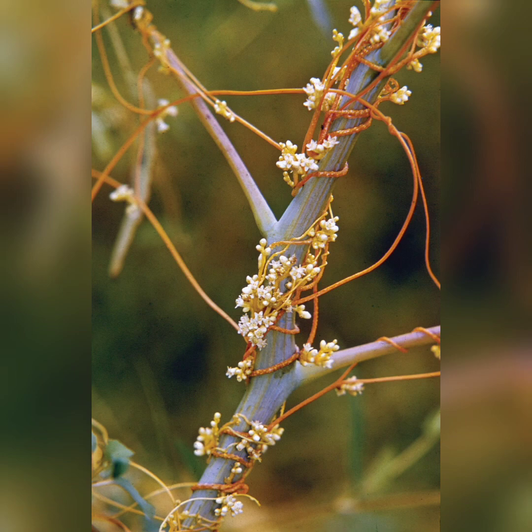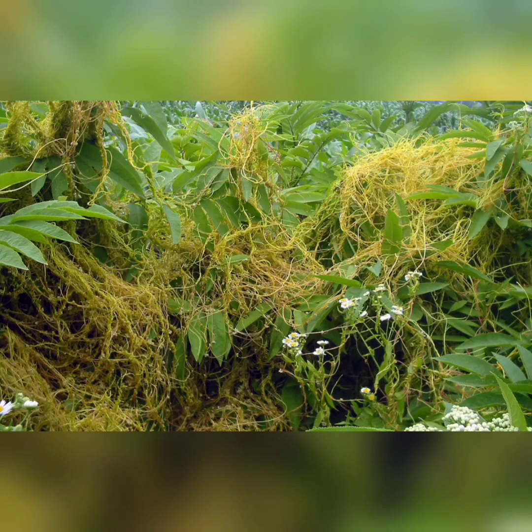Okay, children, here you can see a tree with yellow wiry branched structure twining around the stem and branches. This is a plant called Cuscuta. It does not have chlorophyll. So here the parasitic mode of nutrition takes place. Cuscuta is highly deficient in chlorophyll and is parasitic on other plants, and it has tiny scales instead of leaves.